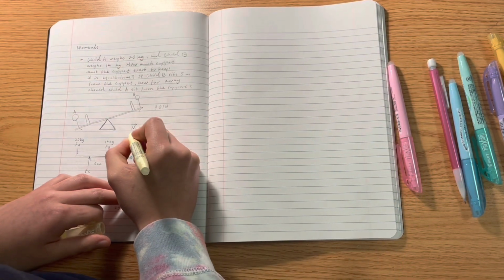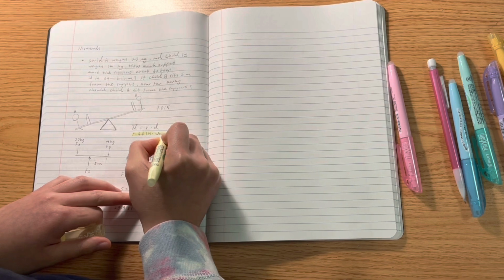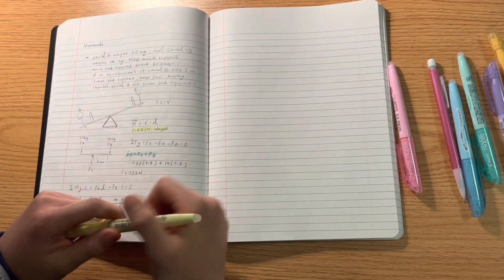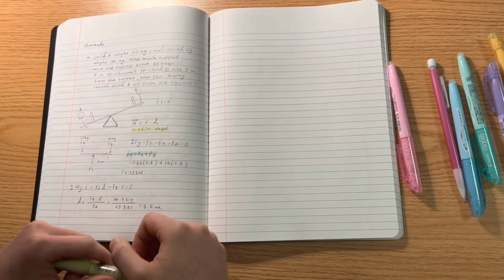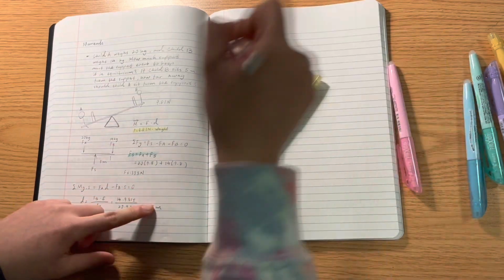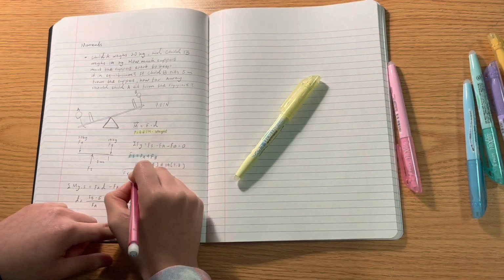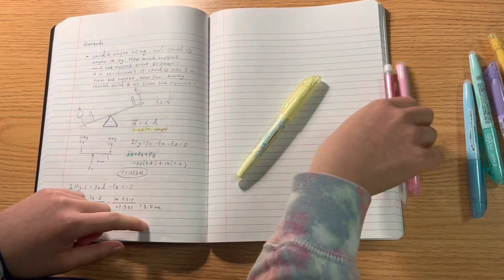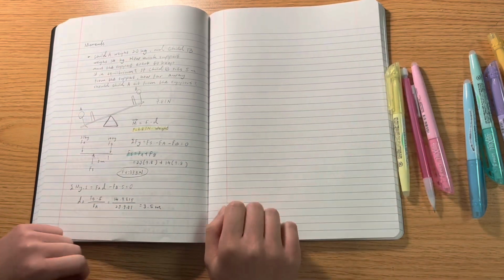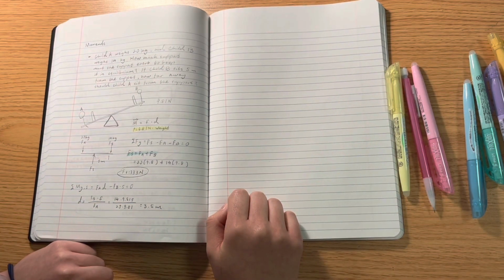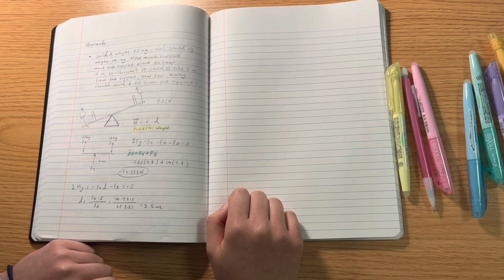From the step above, we get Fs equals Fa plus Fb. Plug the numbers given in the question and we get the answer to the first half of the question. That is, the force of support equals 333 newtons.